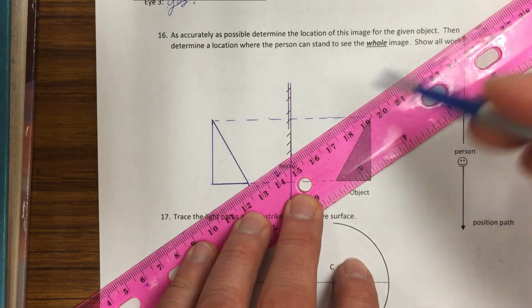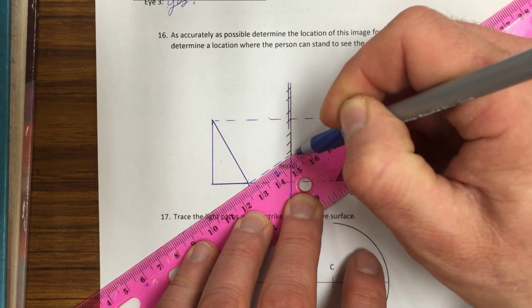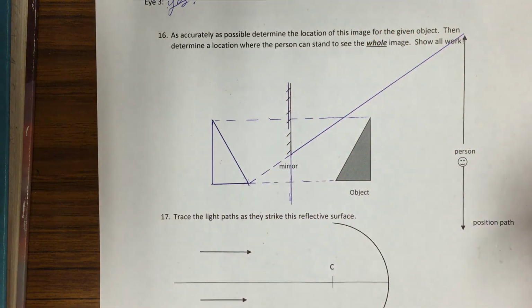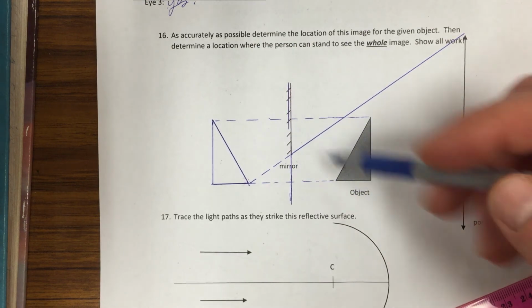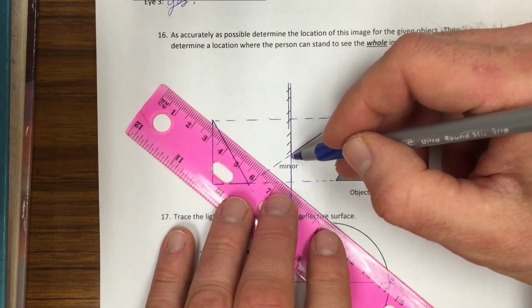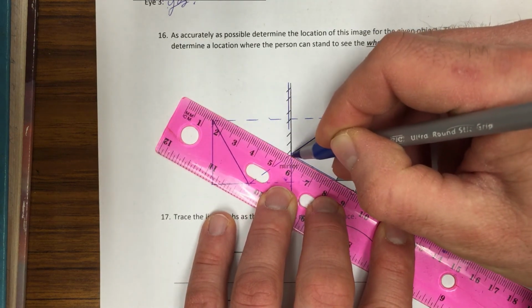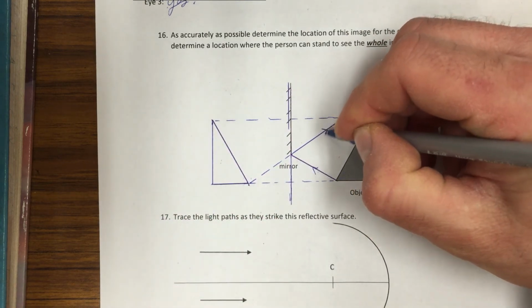I'm going to connect that line dashed behind the mirror, and I'm going to make it solid in front of the mirror. At that point, I know that light ray strikes the mirror and is going to be able to come from this object up to the mirror and reflect. Angle I is equal to angle R, and it will get to the eye of the person.